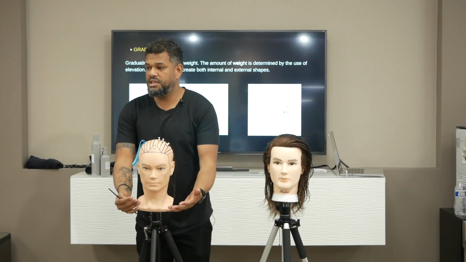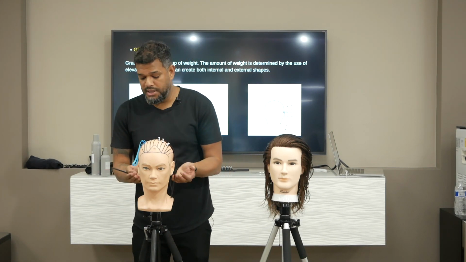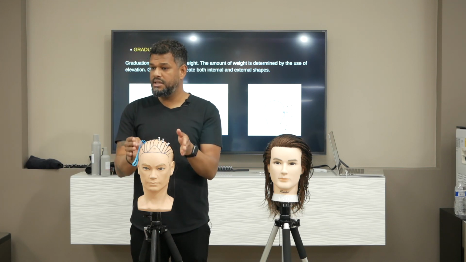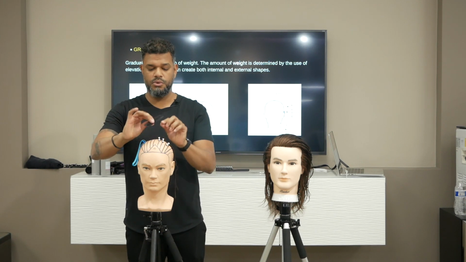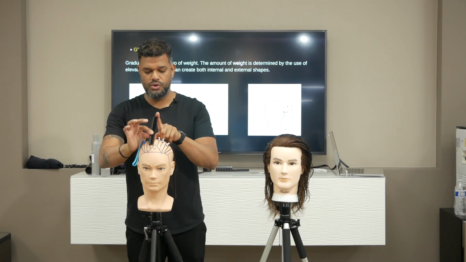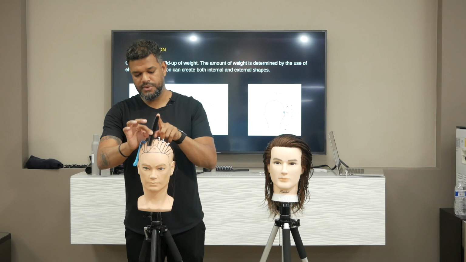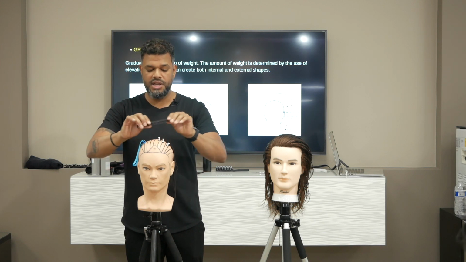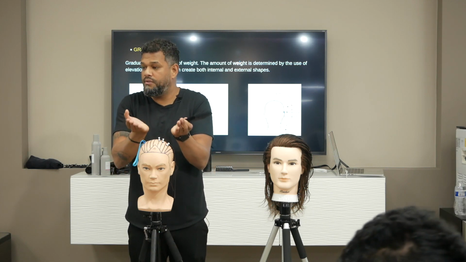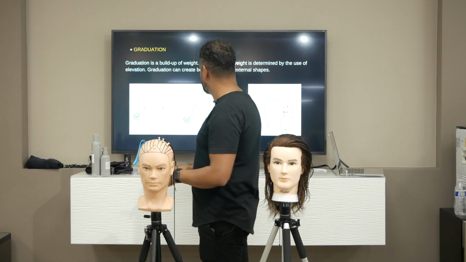That's the outside shape. Everything within the hairline is an inside, internal shape. So everything here, pompadour, those crop tops, would be a short fringe. If it's long here, it is a triangular shape. Everything that is in here above the hairline is internal shape.